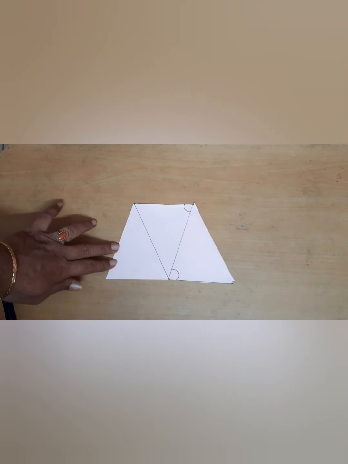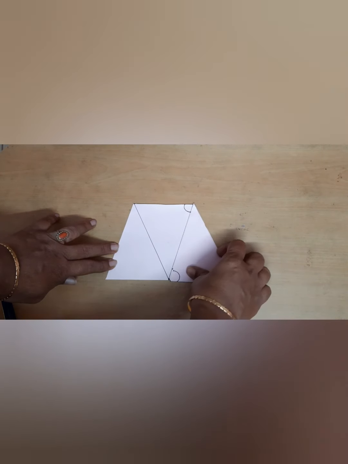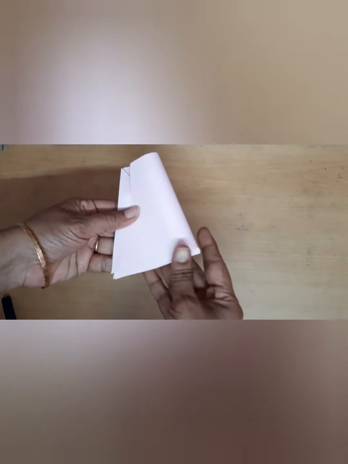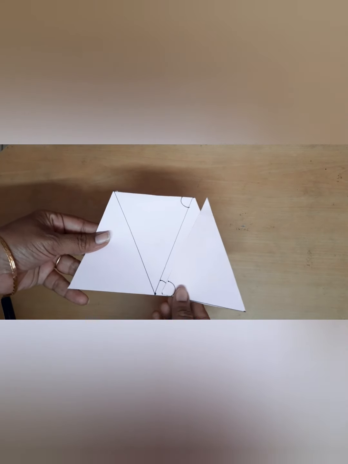Another one: this is exactly half of the third side. See, this is exactly located at the midpoint. So obviously this is half of the third side. So the midpoint theorem we can prove like this.